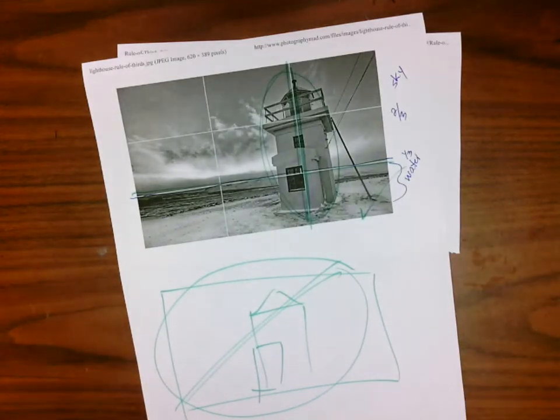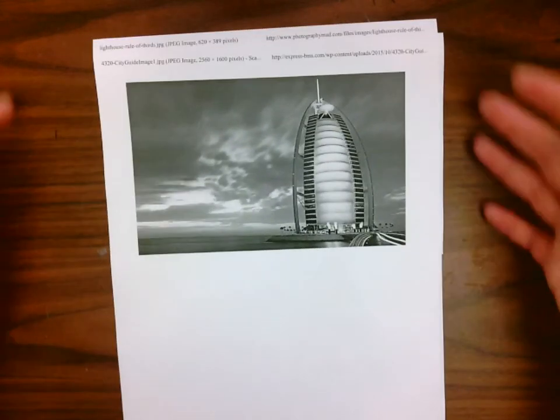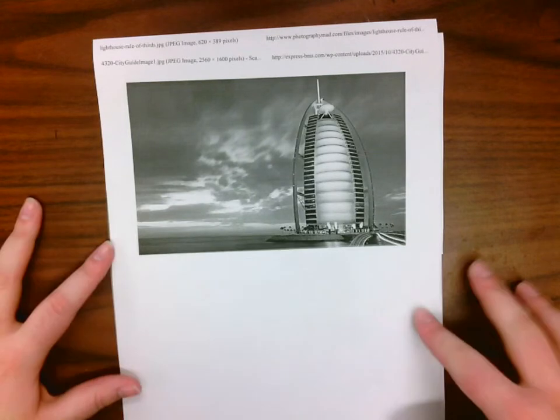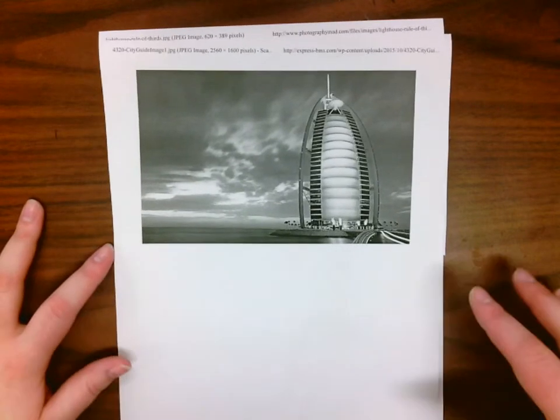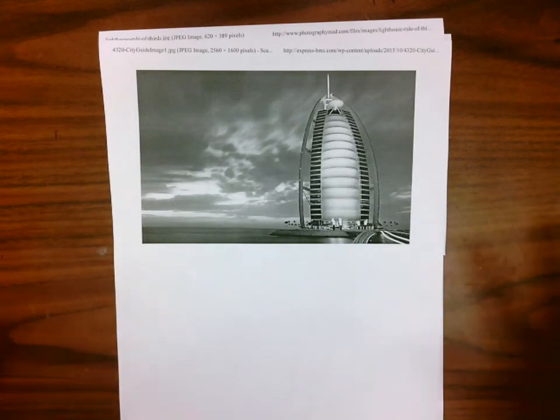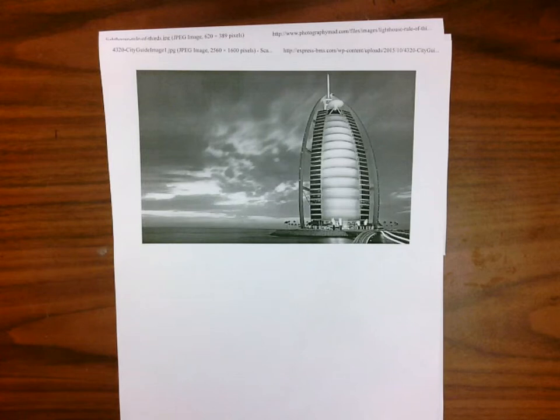You were going to pick your place that you want to visit and make your brochure for it. So the place that I want to visit is Dubai, and this is a hotel in Dubai called the Burj Al Arab. We'll go with it. And so this is a really iconic hotel there. I'd really like to go there. It's something that reminds me of Dubai.